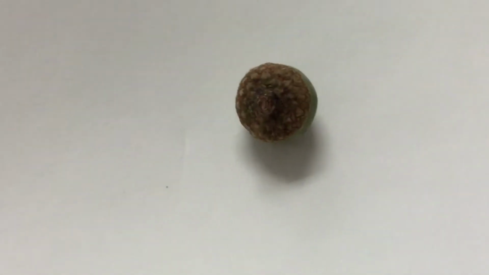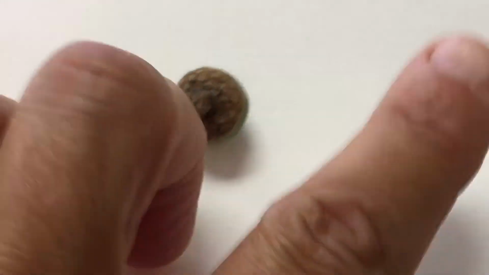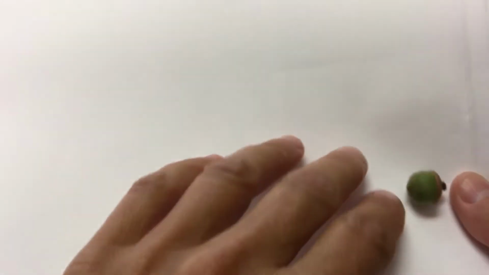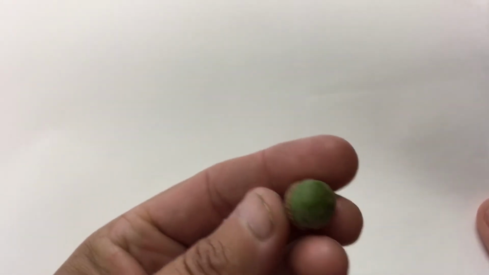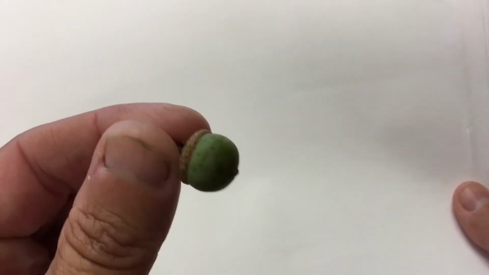So here is acorn number 2 for you guys, once he stops rolling around. Acorn number 2 kind of looks like acorn number 1. The difference between it, once again he's still rolling on me, is that he's a little bit more green. So I'm going to zoom out here just a little bit, pick him up, show him to you guys. He's a little bit more green than my first one.